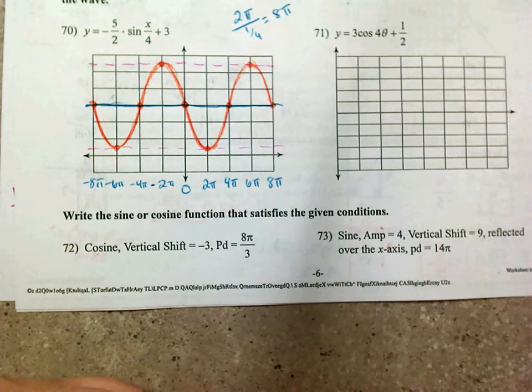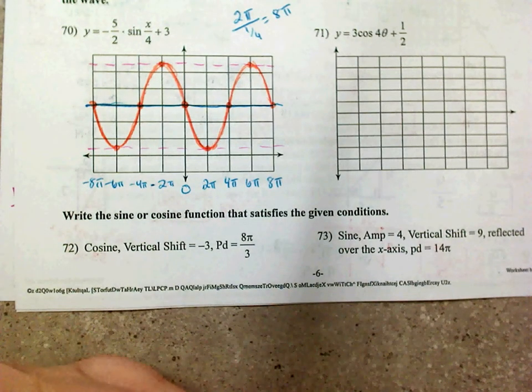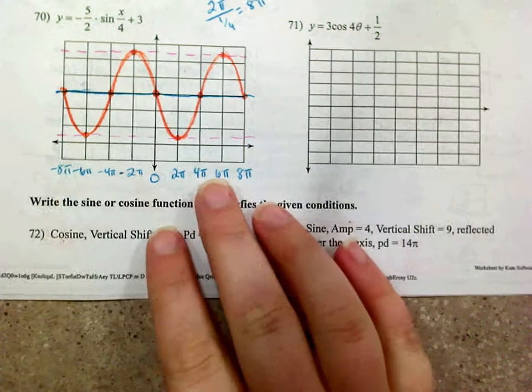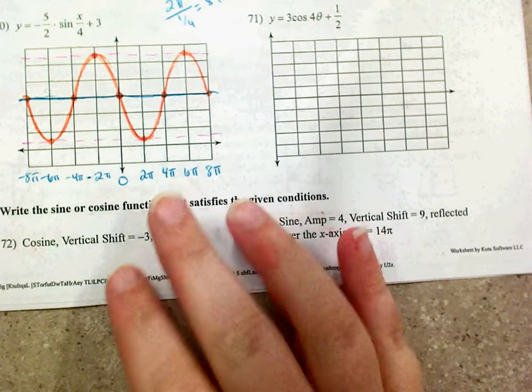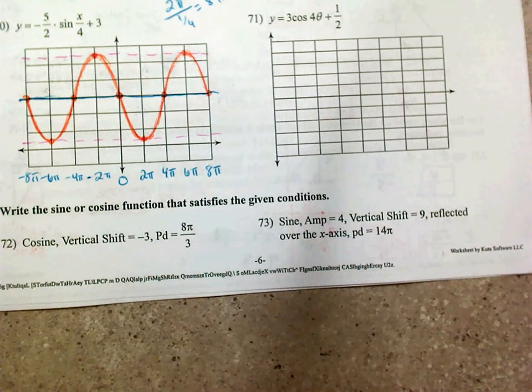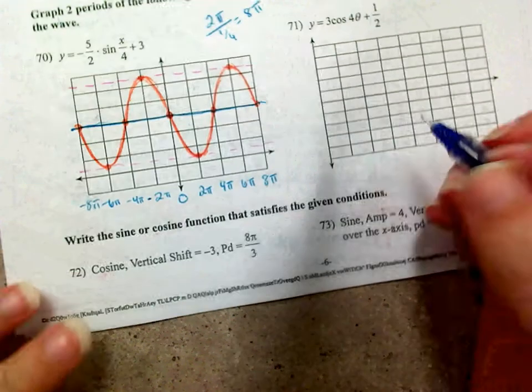Sure. All right. On the next one, what is the midline? What's the vertical shift? A half. Is that called annoying? Yes. A little bit, but I made it that way, so whatever.